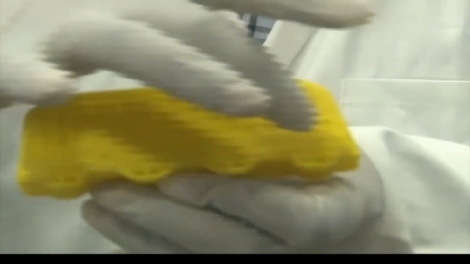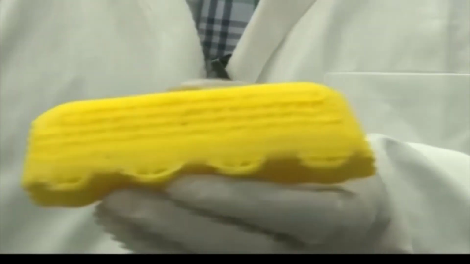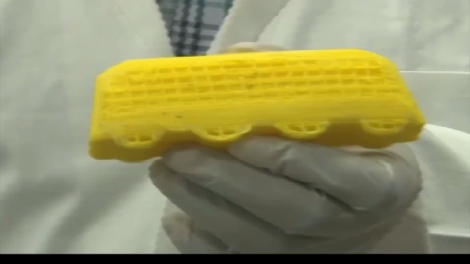Now we can see this profile that is created here. It is a mesh, not a solid profile. It is just a mesh that is created because it has deposited some material. Now we are trying to remove this support. Yes, this support can be removed by hand.